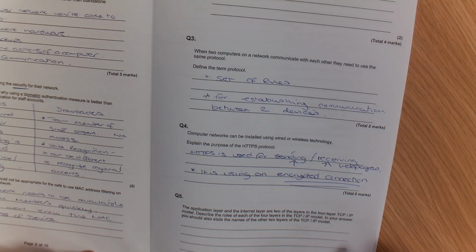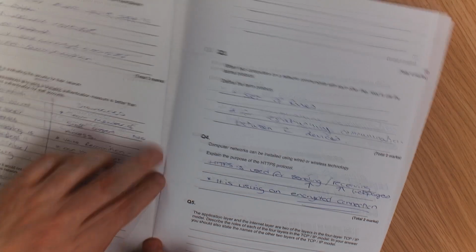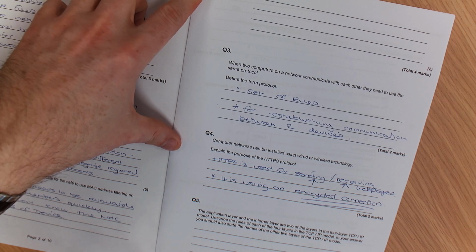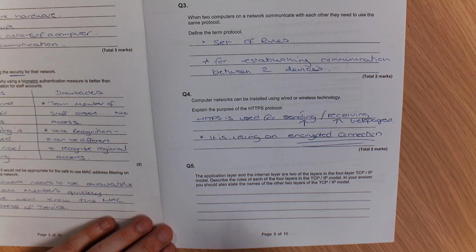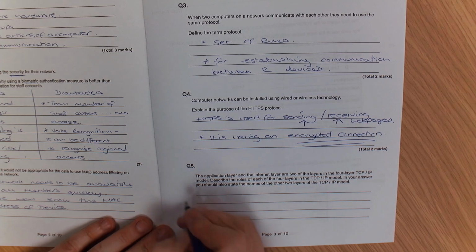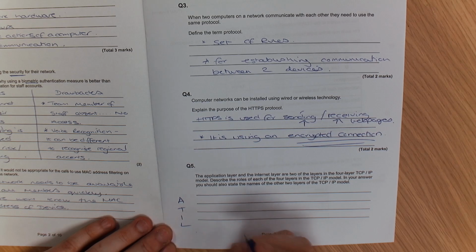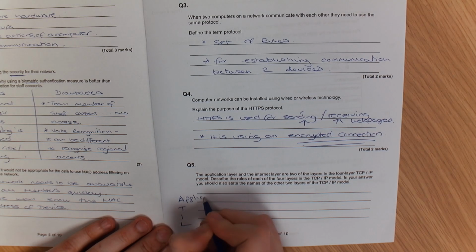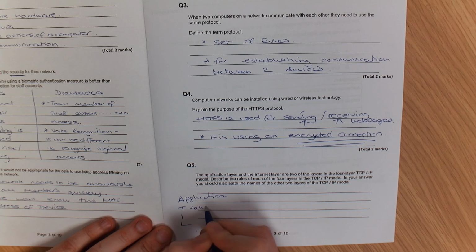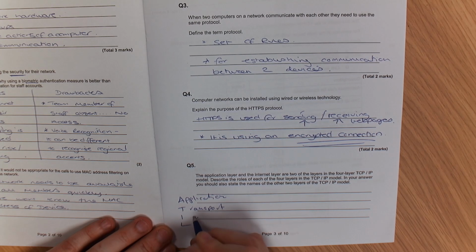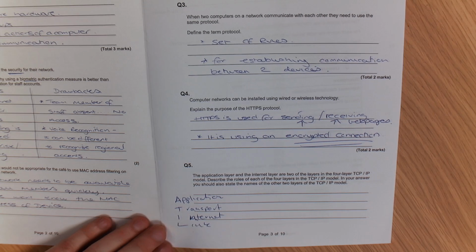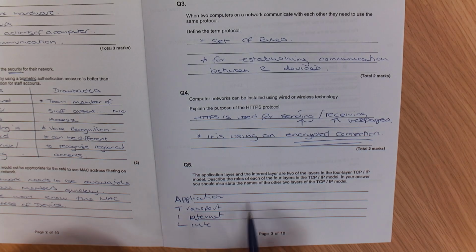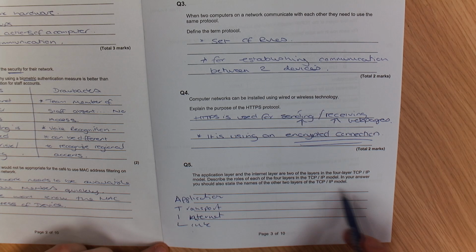Now, this question here I've already done in another video for you, if you go back through networks. But just before I cut this video off, there are 4 layers. To remember them, it is ATL: application, transport, internet, and link. There is another video where I've gone through this question on networks, so if you go through that playlist, you will find it.